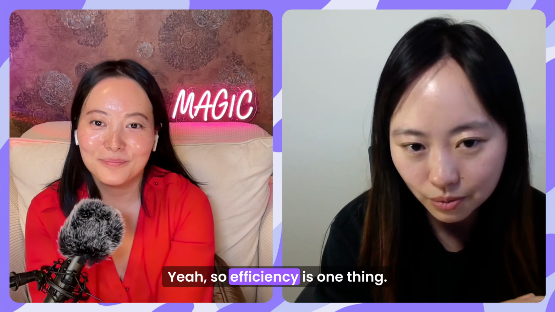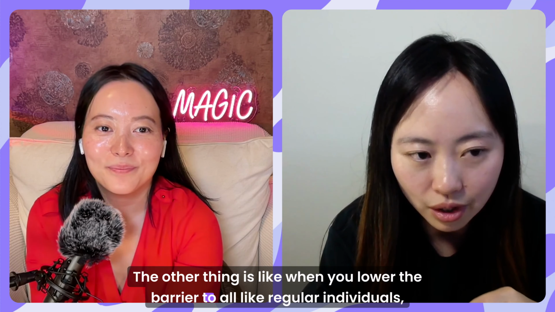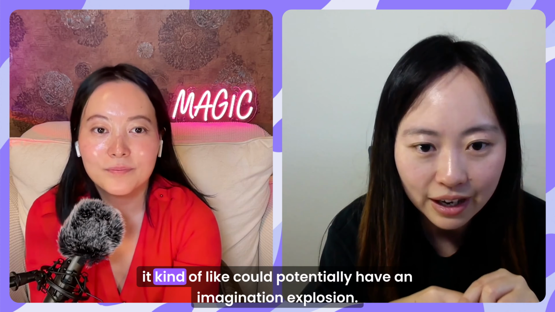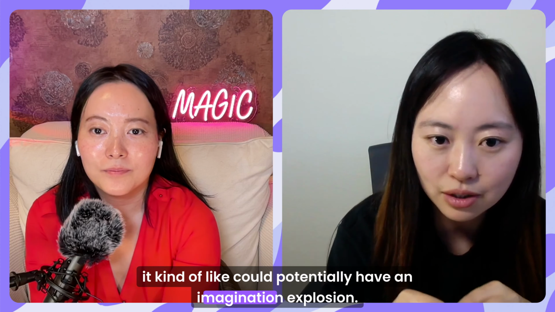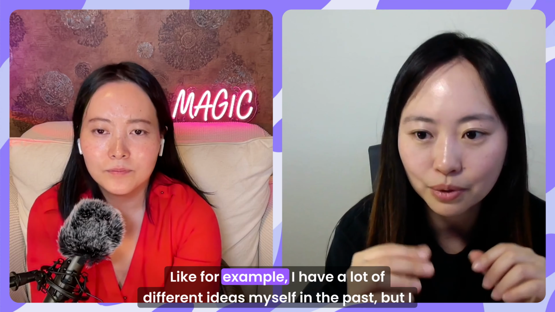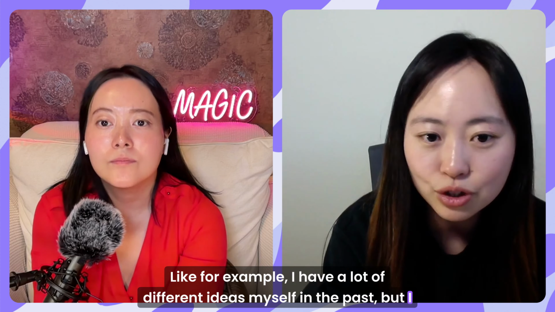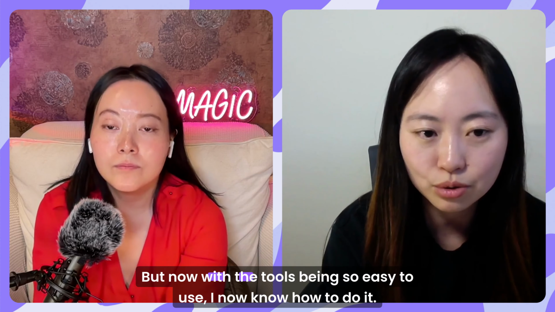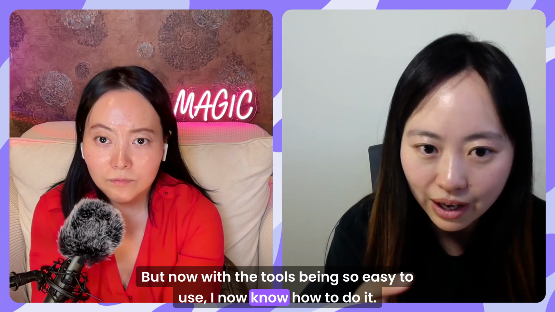Yeah, so efficiency is one thing. The other thing is when you lower the barrier for regular individuals, it could potentially cause an imagination explosion. For example, I have had a lot of different ideas myself in the past, but I didn't know how to make them. But now with the tools being so easy to use, I now know how to do it.